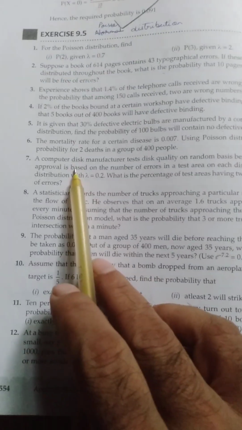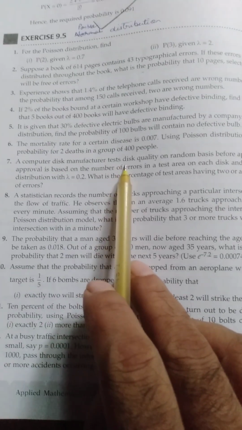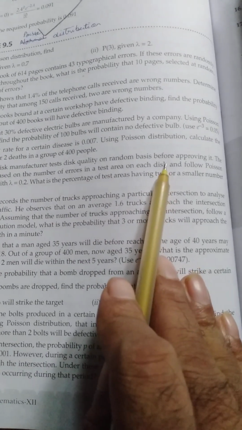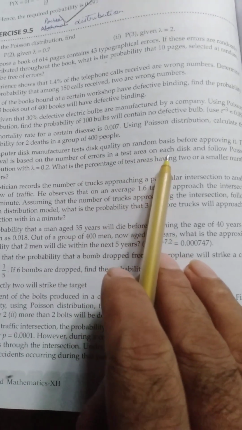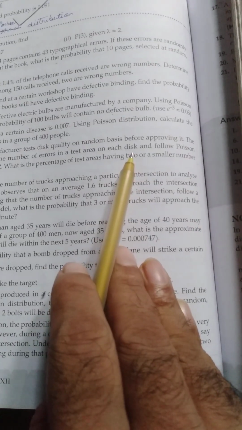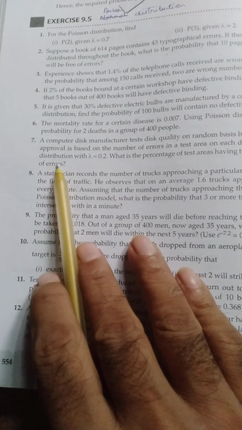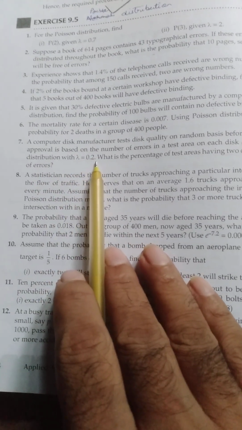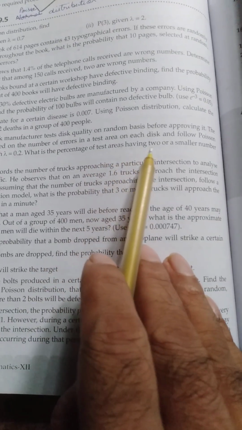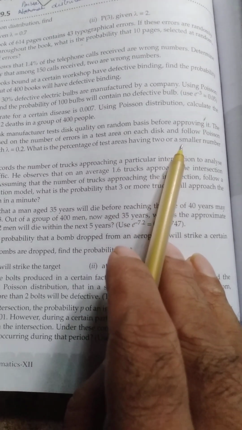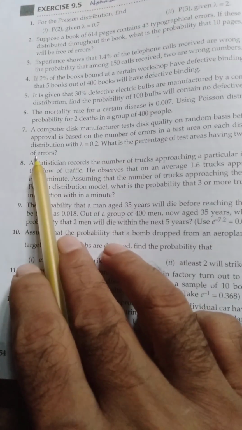Question number 7. A computer disk manufacturer tests its quality on a random basis before approving it, and the approval is based on the number of errors in a test area on each disk, which follow a Poisson distribution with lambda equals 0.2. What is the percentage of the test areas having two or fewer errors?